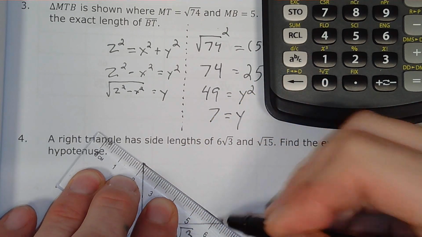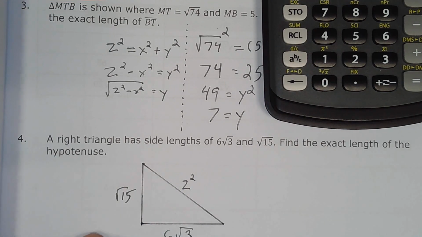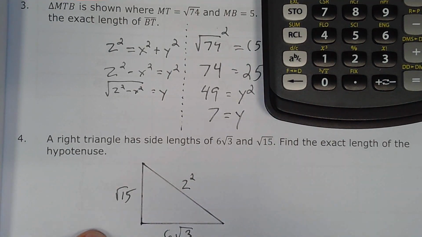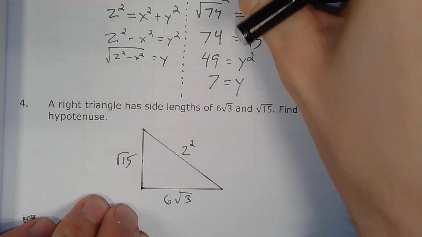Now I would like to draw drawings. Okay, and we're trying to find z. So we draw our drawings here. Maybe I tilt it out a little bit so you can see it. Okay, this one's pretty easy.